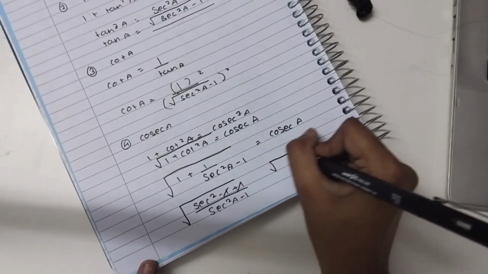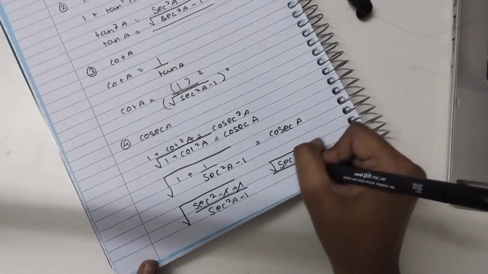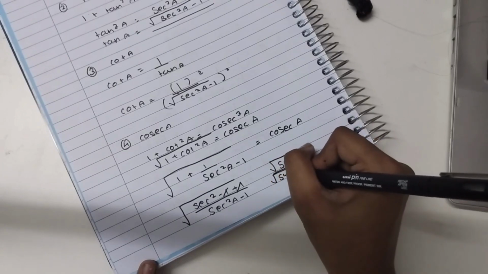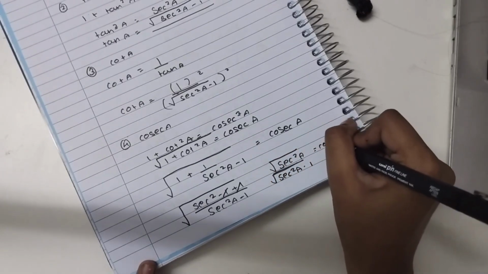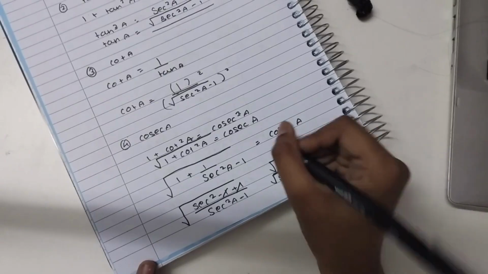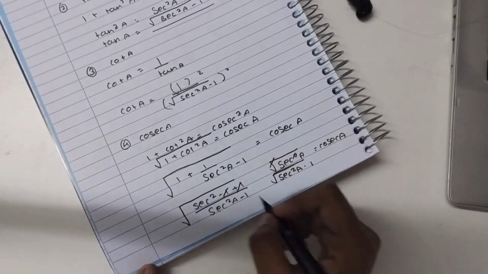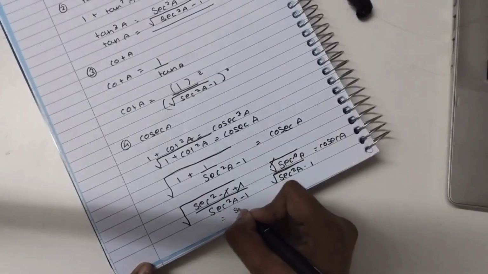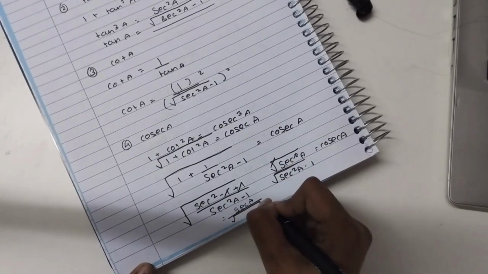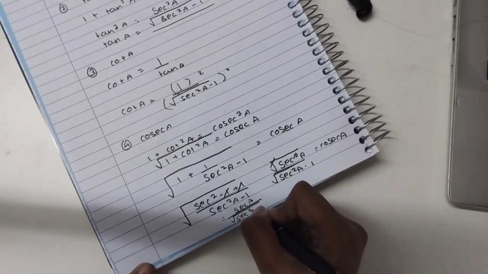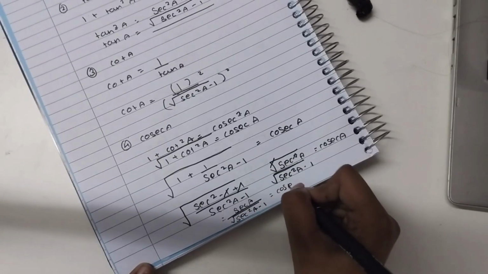So we will be left with root of secant square A by whole root of secant square A minus 1, which is equal to cosecant A. And here the root and the square will get cancelled, so we will be left with secant A by root of secant square A minus 1, which is equal to cosecant A.